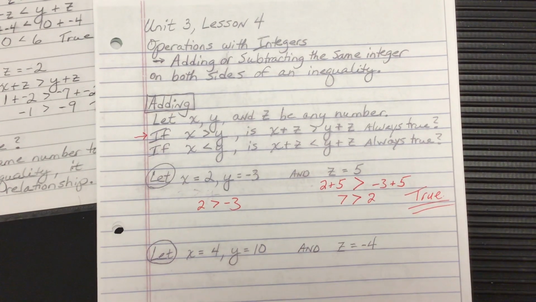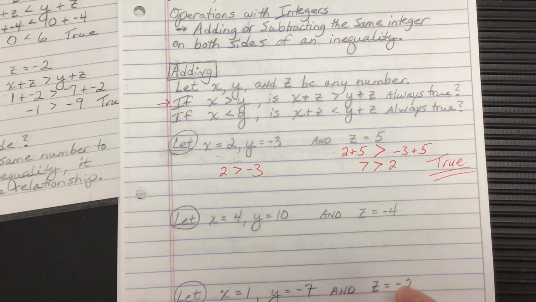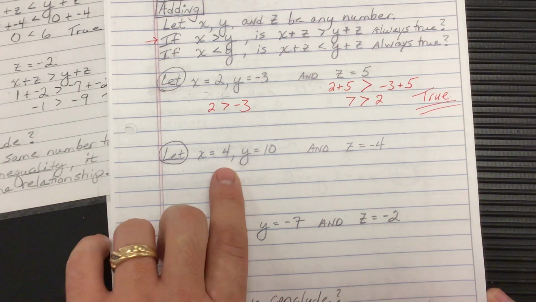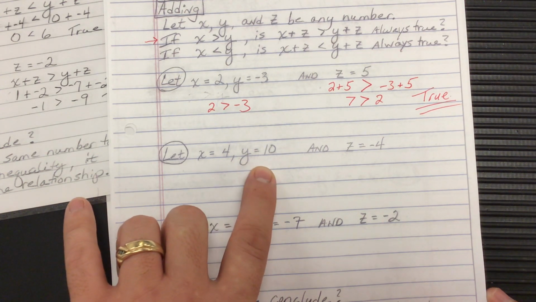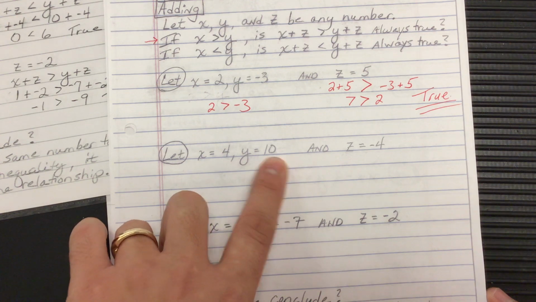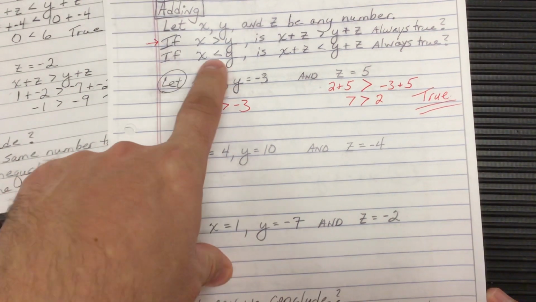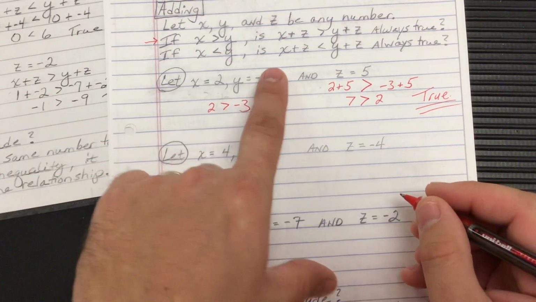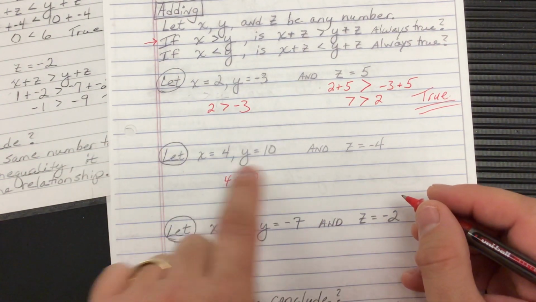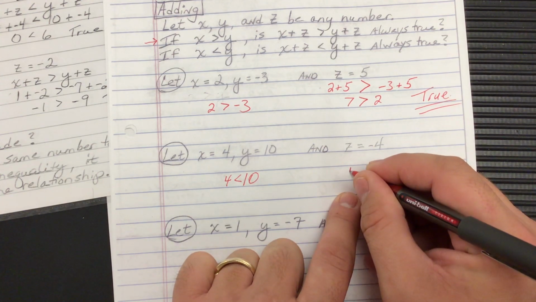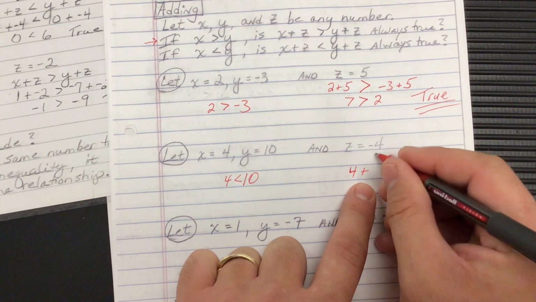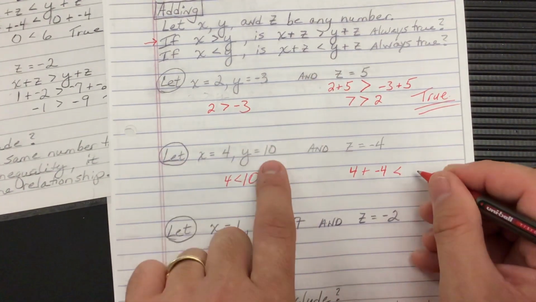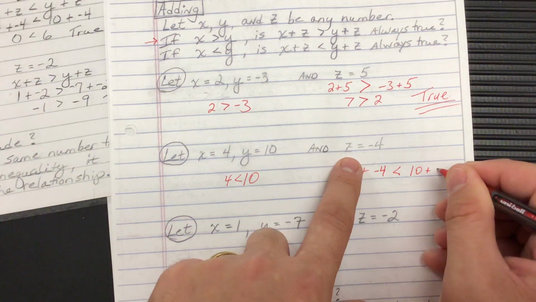All right, so we're going to try a couple more just to see if that's always going to be the case. This one, which one's bigger, x or y? X. Yes, 10 is definitely bigger than 4, Landon. So now I'm going to use the bottom line. 4 is bigger than 10. So x plus z, so 4 plus -4, z is -4, excuse me, is less than 10 plus z.